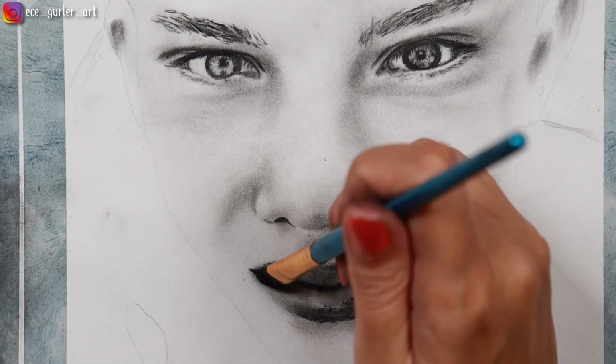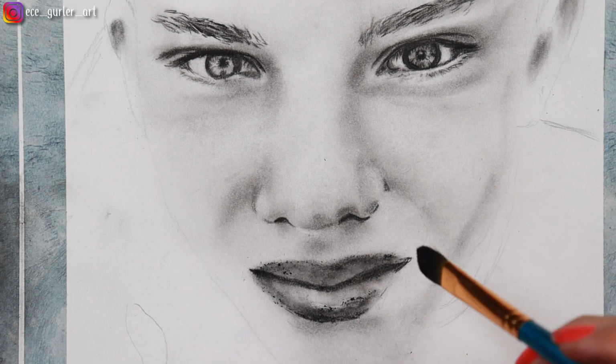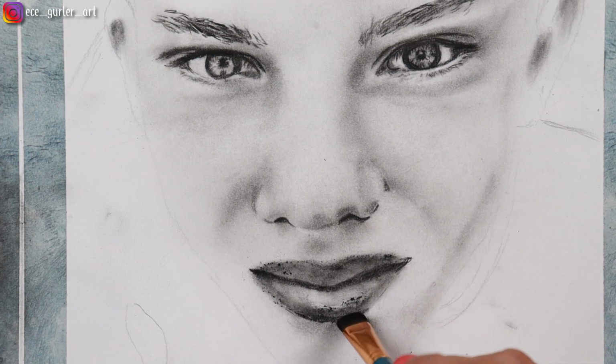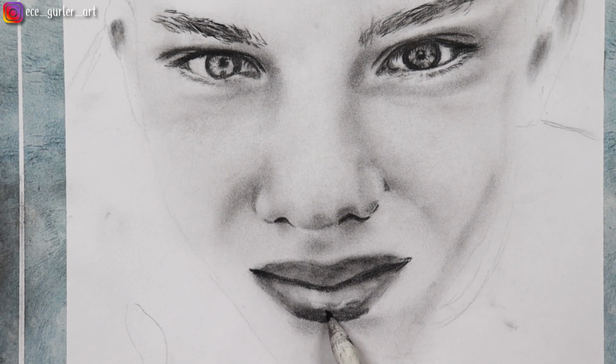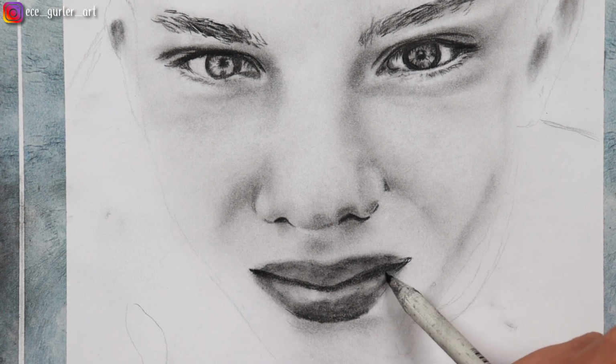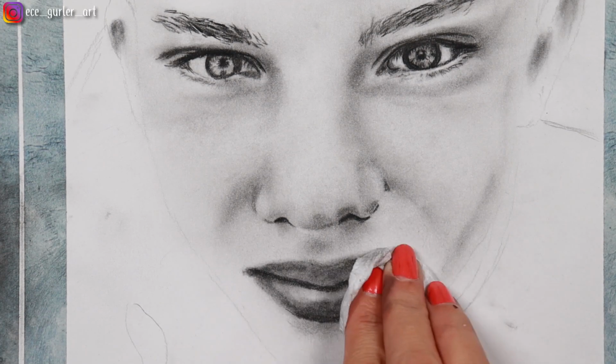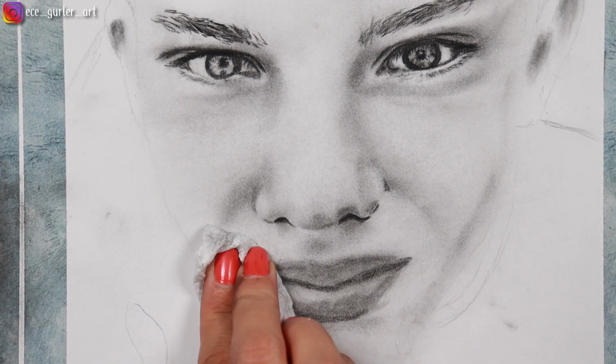For lips too, you see that I added all these dark shadows, but it's going to lighten up now when we apply our tissue, you will see. So in order to preserve the darkness, again, I go in with my blending stump and then I go with my tissue. Do you see how much it lightened up?